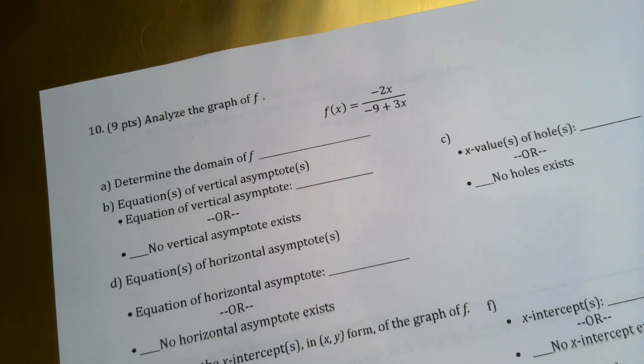Let's graph rational functions by finding asymptotes, intercepts, and points. Let's graph a rational function by finding its asymptotes, intercepts, and additional points.